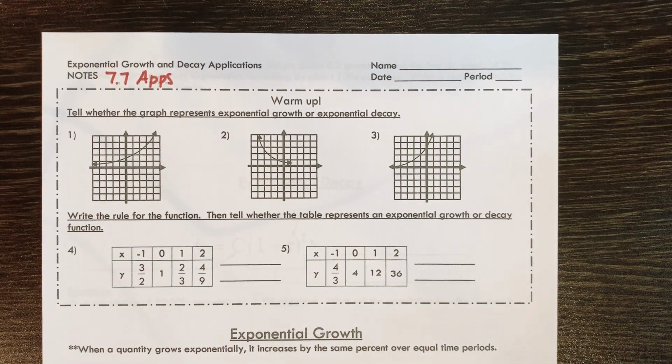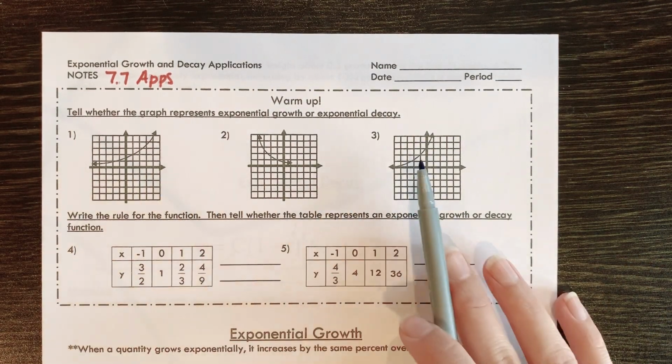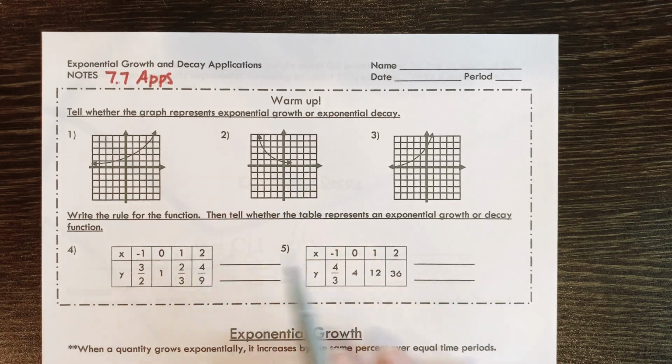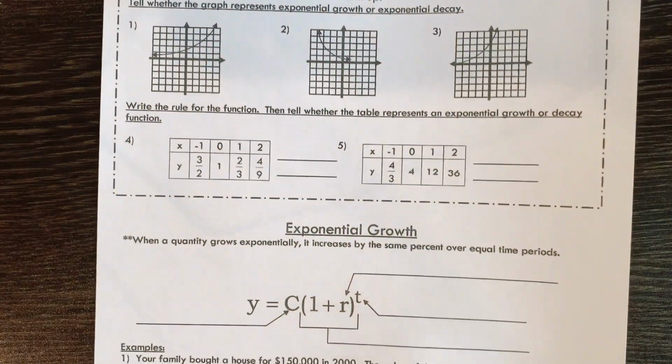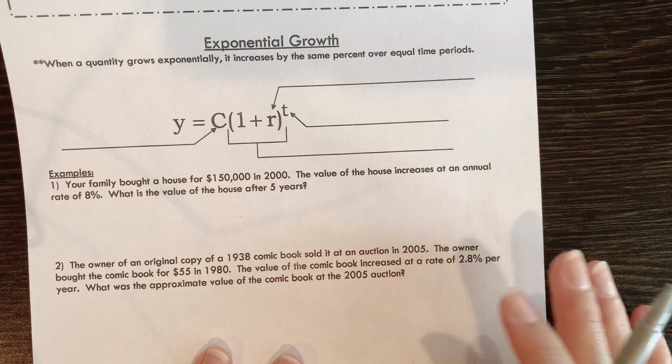So if you wanted to try that, just a quick reminder what growth will look like, what exponential decay will look like, and practice writing those functions given the table. So definitely something that you want to check out. But for today, our focus is going to be on these application problems.